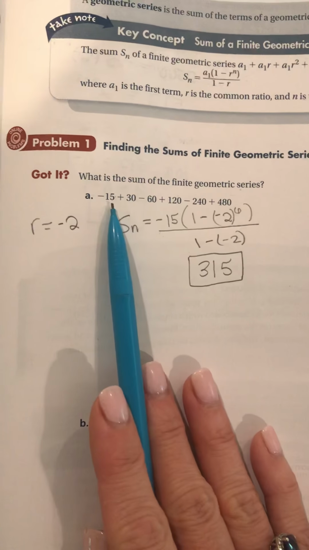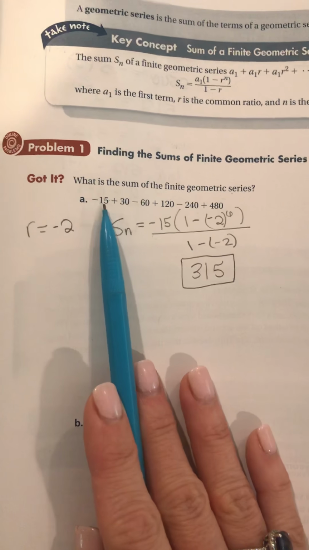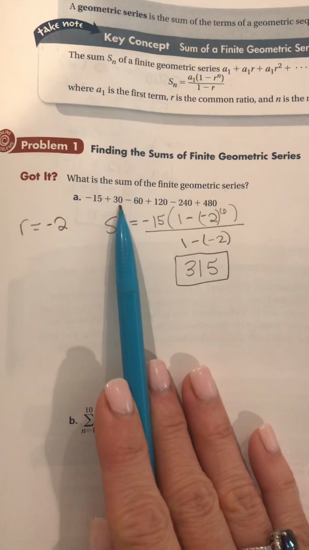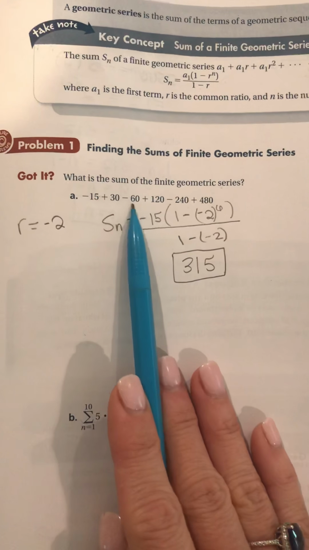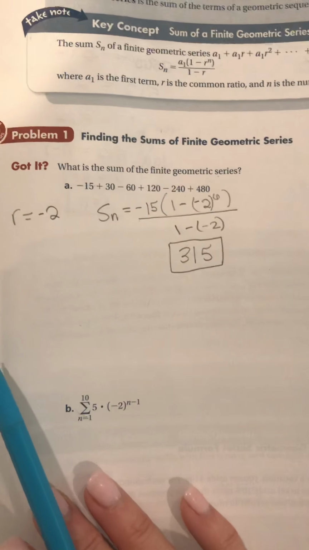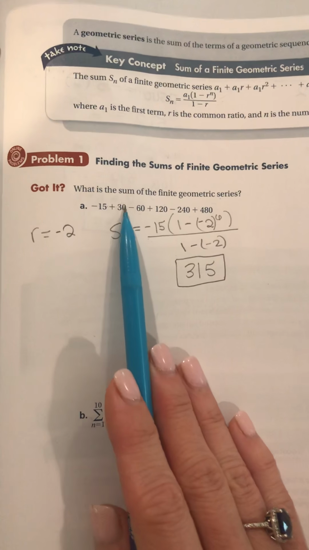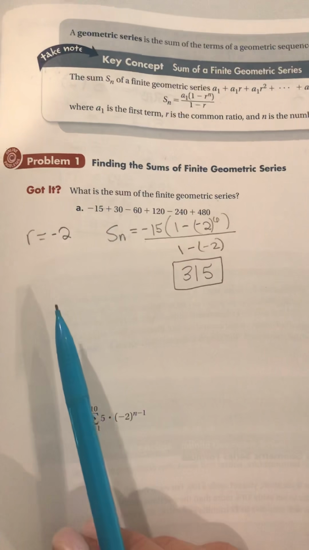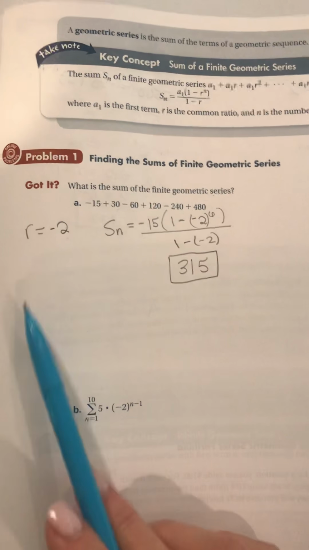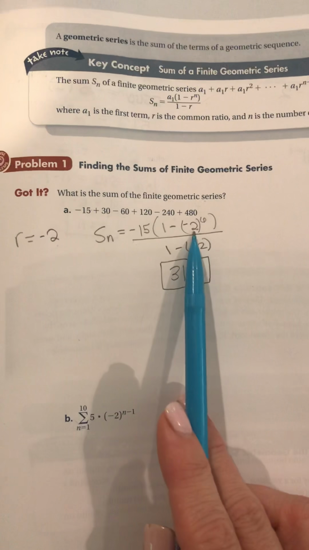Well, I don't know if you can tell or not, but they're multiplying by negative 2. If you do negative 15 times negative 2, you get positive 30. 30 times negative 2 is negative 60, and so on and so forth. If for some reason you are thinking, I don't know that I would have known that, all you have to do is take any term and divide it by its preceding term, and that will be what your R value is. So it's real easy to find. All right, so R is negative 2.